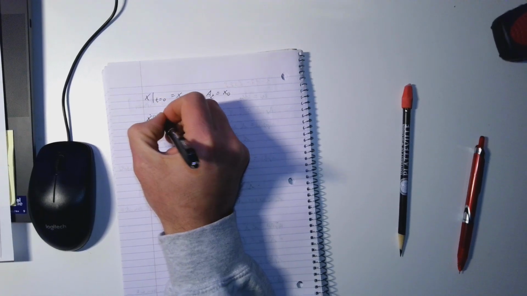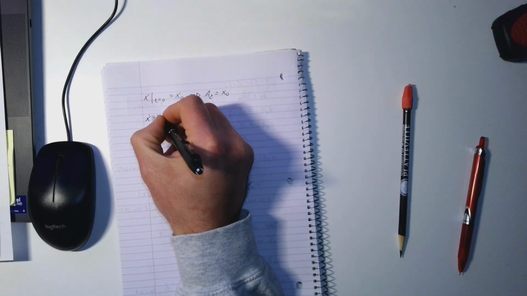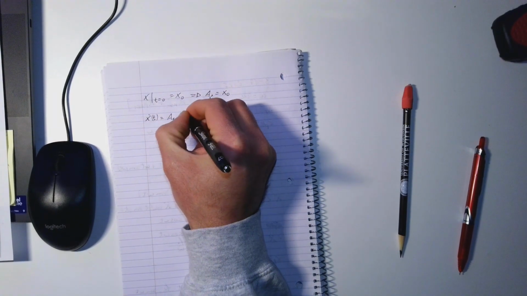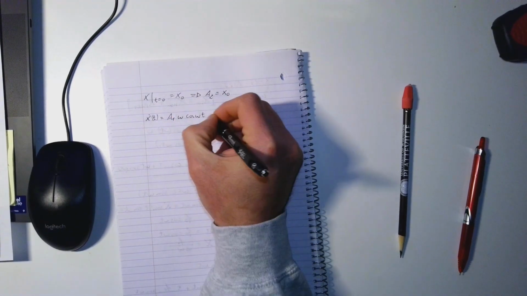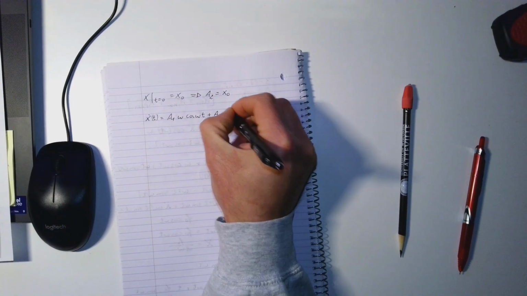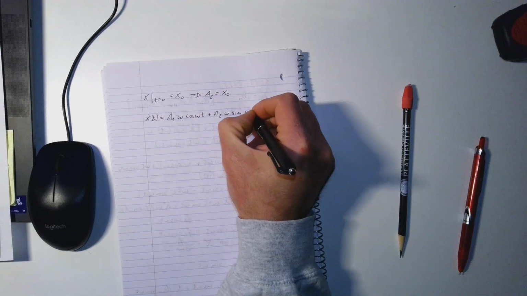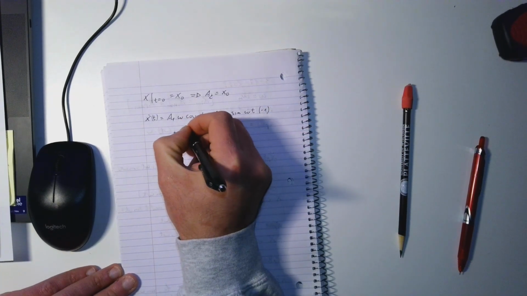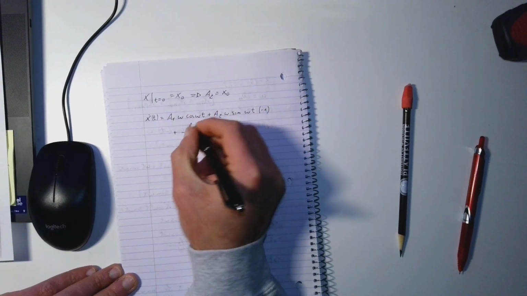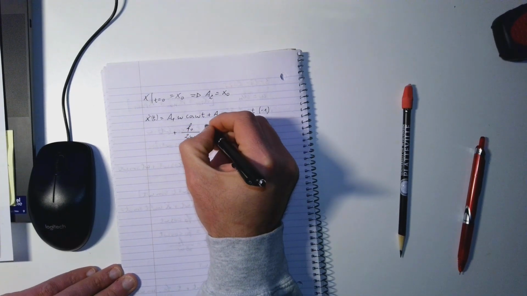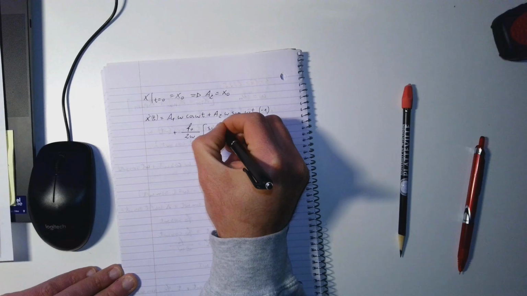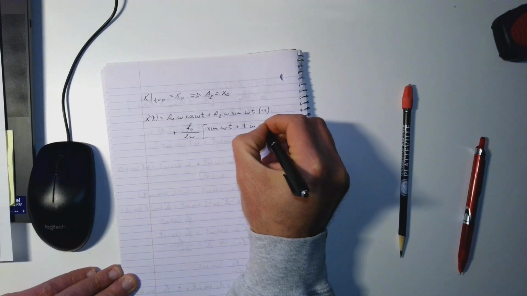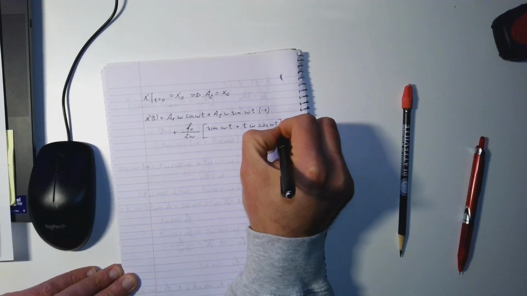We can calculate the first derivative of our solution, which is x dot. So we have a1 omega cosine of omega t plus a2 omega sine of omega t that multiplies minus 1, and then we have to add the third term, which is f0 divided by 2 omega, multiplied by sine of omega t plus t omega cosine of omega t.